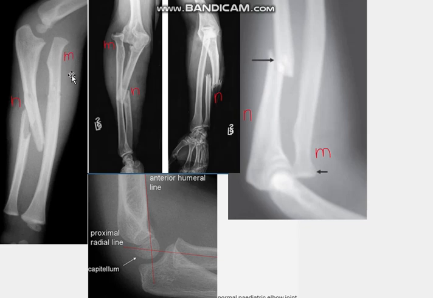Here, the M sign is proximal radial head dislocation. Again, in Monteggia fracture dislocation, there is ulnar shaft fracture with displaced fragments, and these displaced fragments lead to proximal radial dislocation.